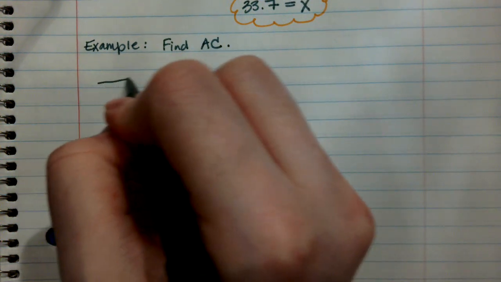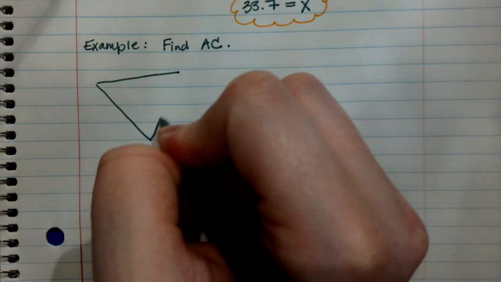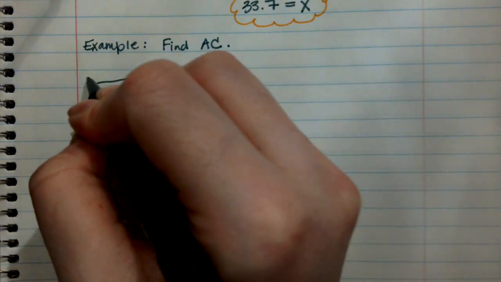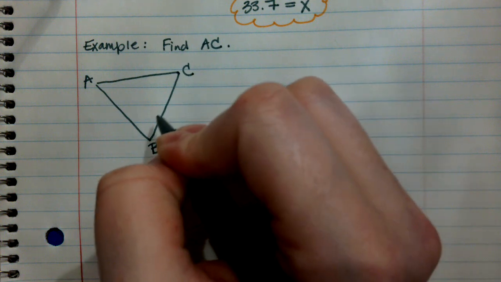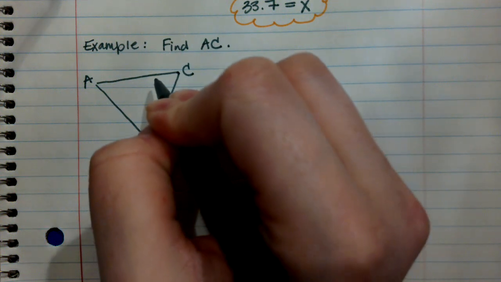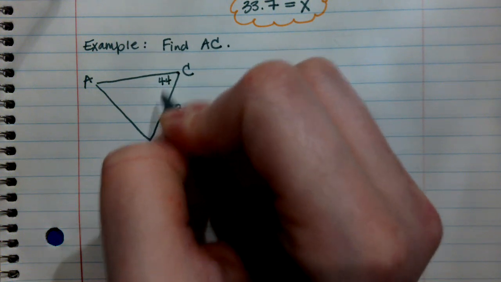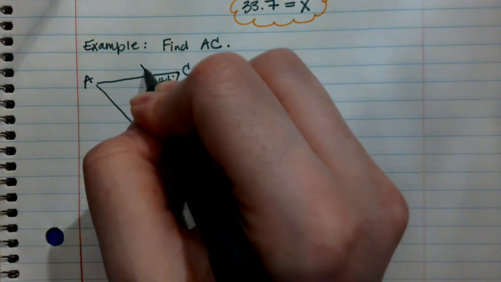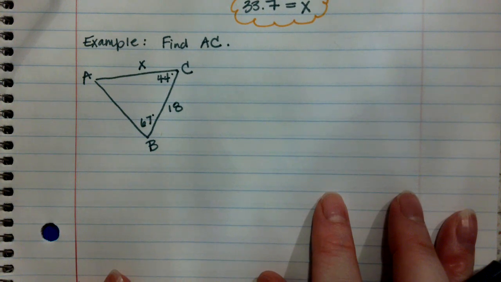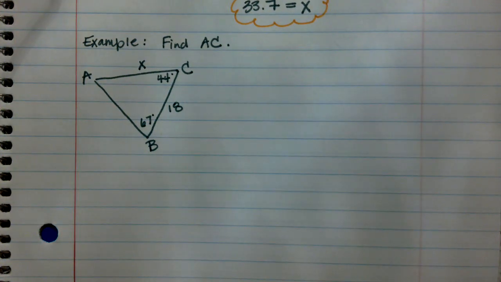And we have our triangle. I'm putting x where AC is because that's what we're trying to find. And so our first step is to find our matching pairs.